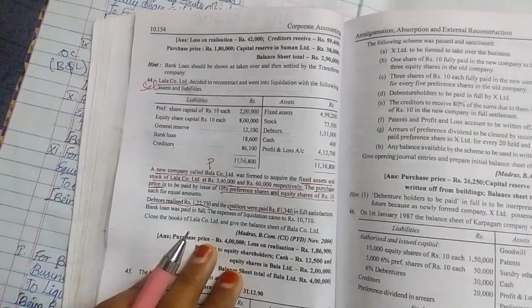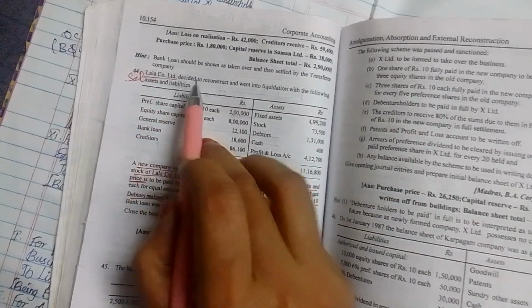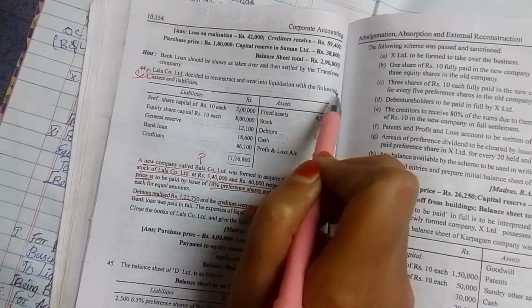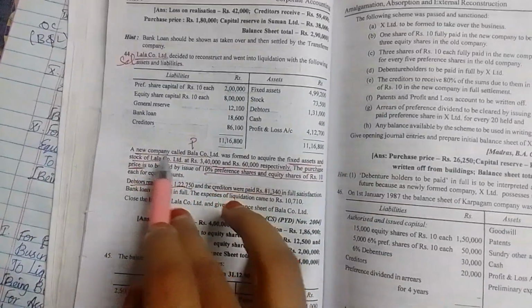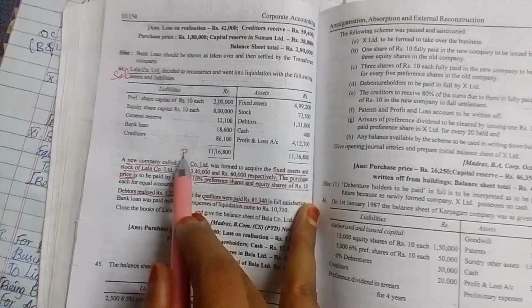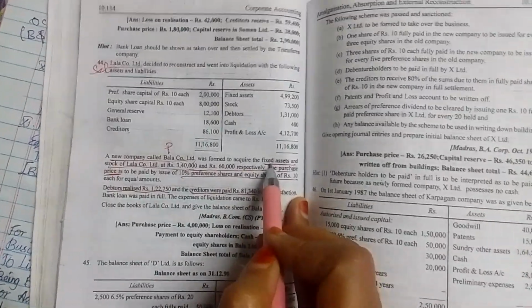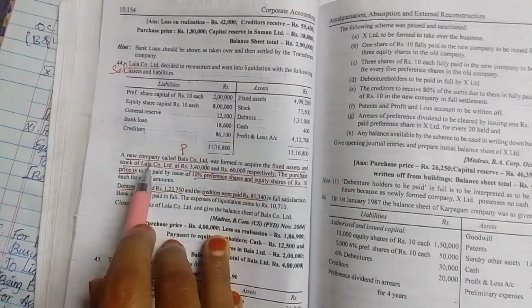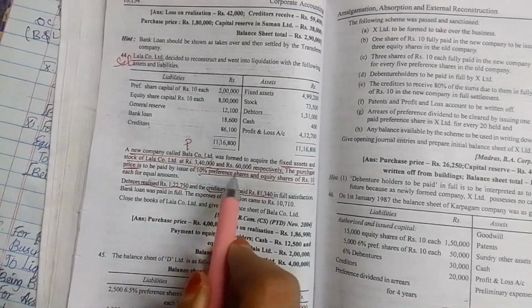So next, a sum on external reconstruction, question number 44. Lala Co Limited decided to reconstruct and liquidate. Lala Limited is going to sell their company, so their balance sheet, to a new company called Bala Co Limited, a purchasing company that was formed. It acquired the fixed assets and the stock of Lala Limited at rupees 3,40,000 and 60,000.